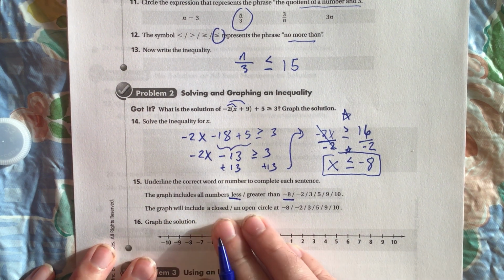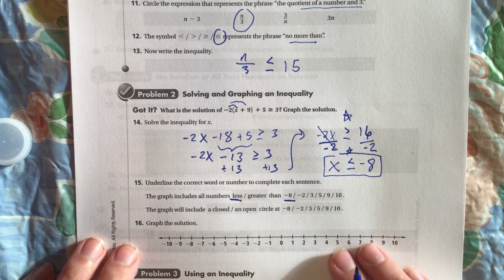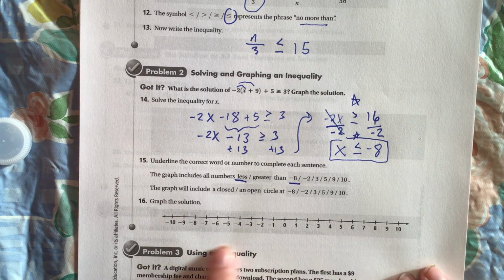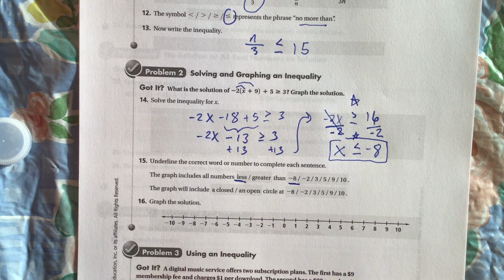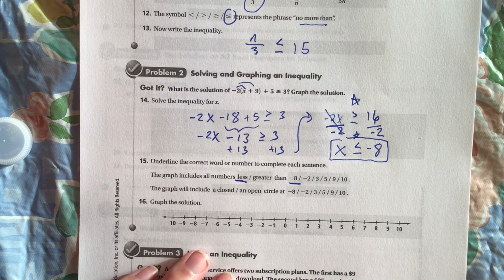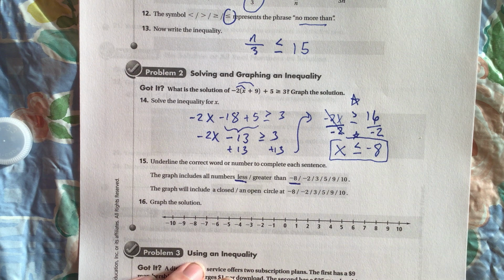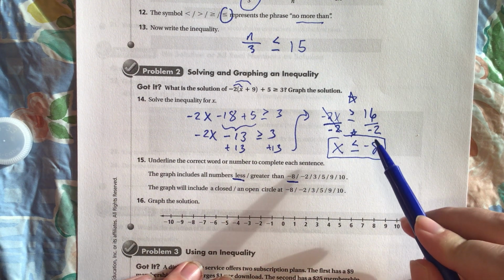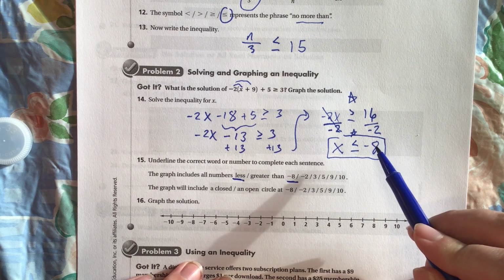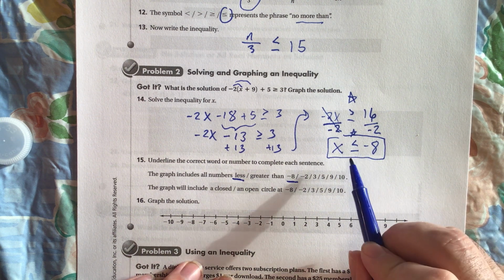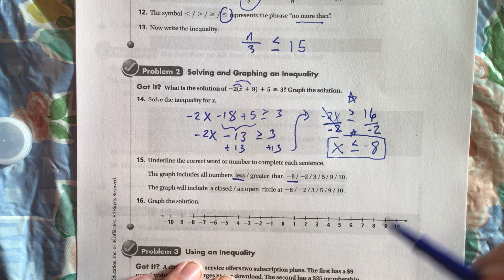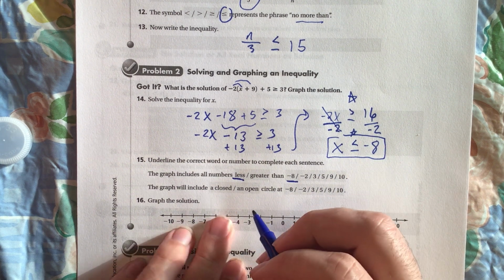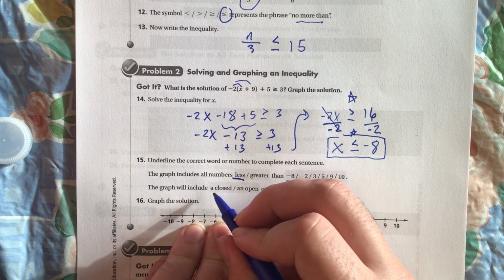The graph will have a closure open. So when we graph inequalities, wherever we start on the number line, that starting point, we need to make sure we open or close the dot if it's included or not, as a part of the solution. So you look and say, okay, is negative 8, the number itself, a part of the solution? Well, because it says "or equals to," that means it is a part of the solution. So that means we are going to close it.